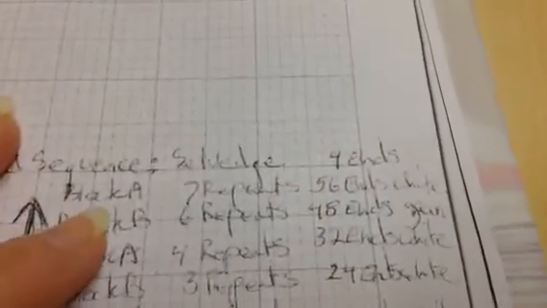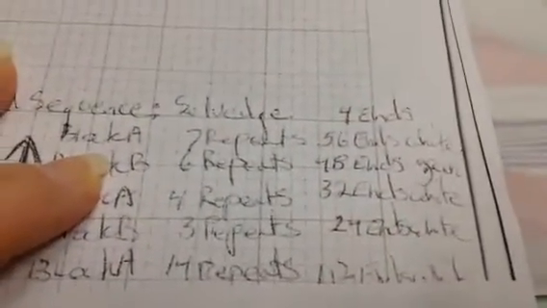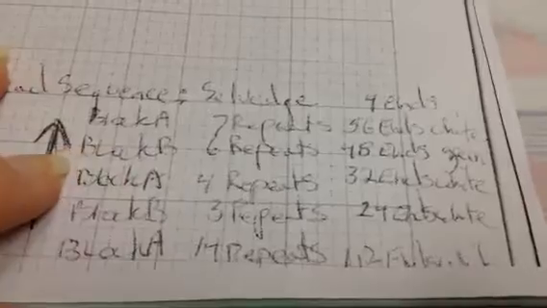So block A, 56. 7 repeats, 56 ends. And remember, there's also 4 ends for selvage on top of that, making a total of 60 white. And now look at our warp. Why 60? The selvage is white, is that what you're saying? It's the same color as the block. This one doesn't work, that's why.